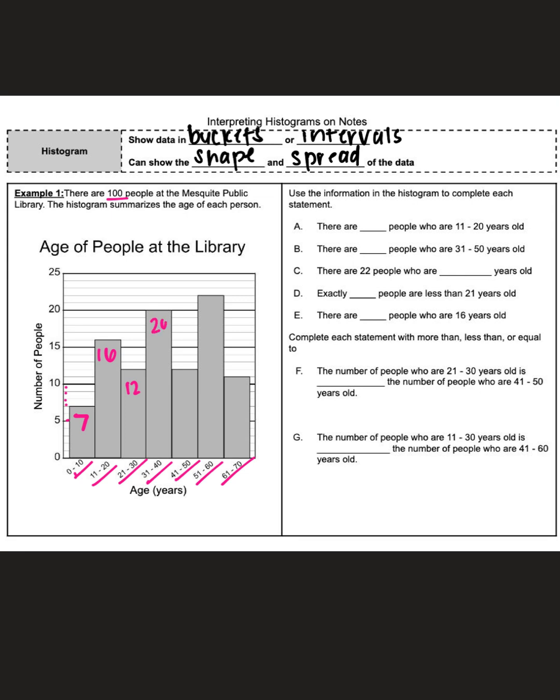And then our next bucket of 41 to 50, that matches the other one. That one's also going to be 12. And if you're struggling, maybe just bring your pencil across like this so you can tell easily. This one will be 22. And our last one, if you drag your pencil all the way across, is 11.